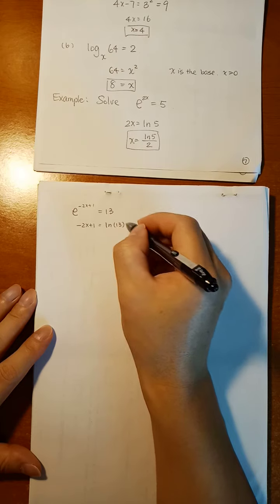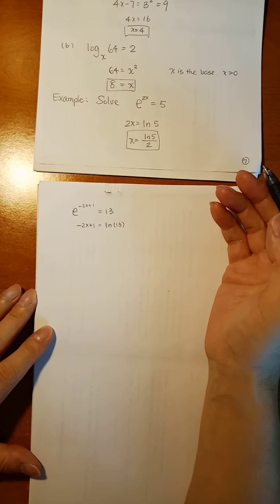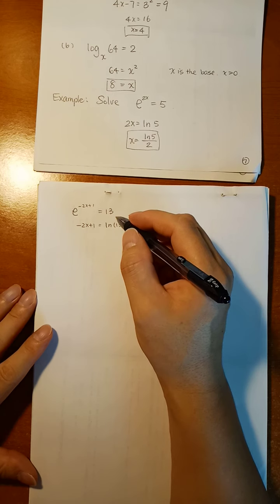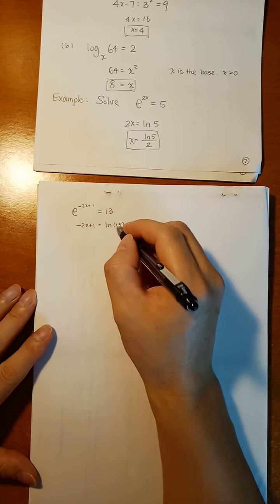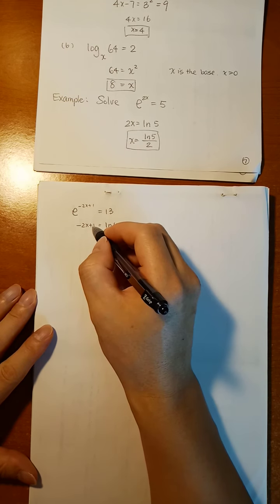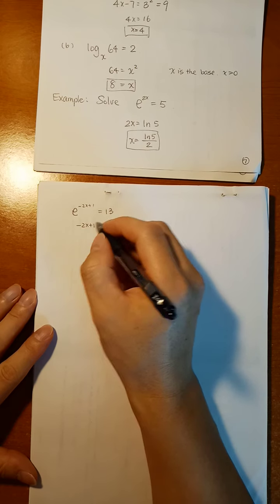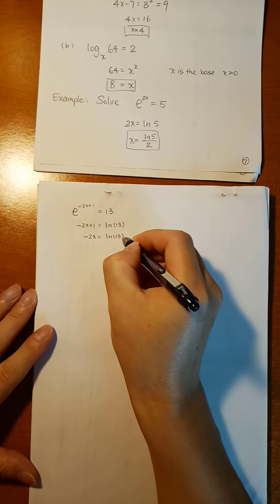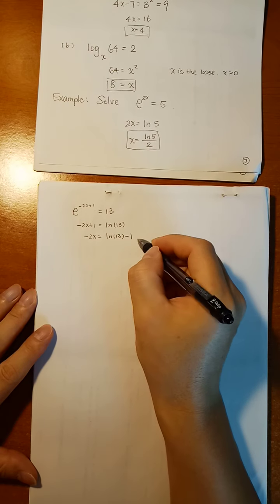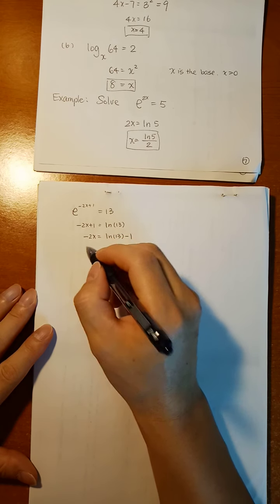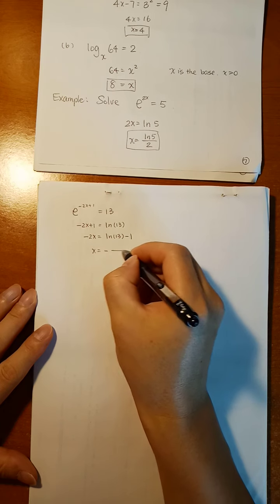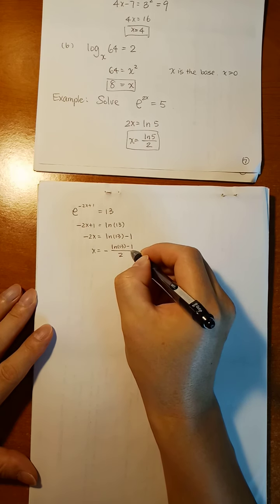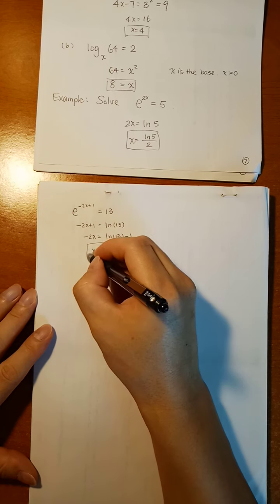And now this ln of 13 is just a number. We don't know the true value, but it's a number. It's represented by logarithmic functions, but it's a number. When we consider it a number, we move 1 to the other side, and we divide by negative 2, the coefficient of x. And that's it. This is a solution.